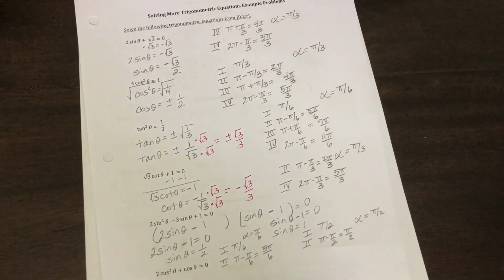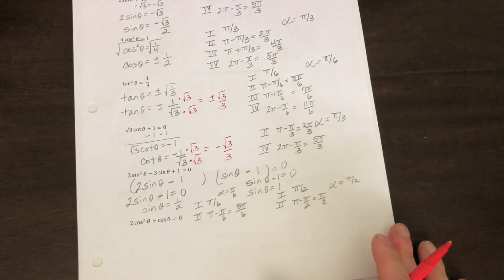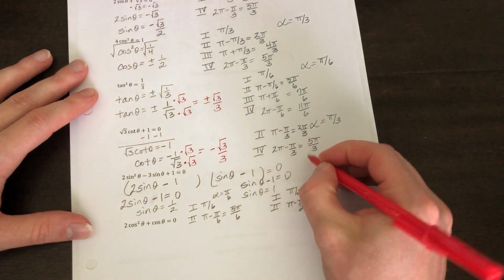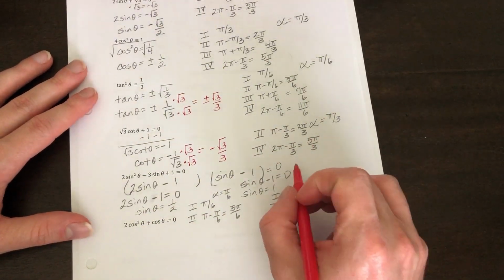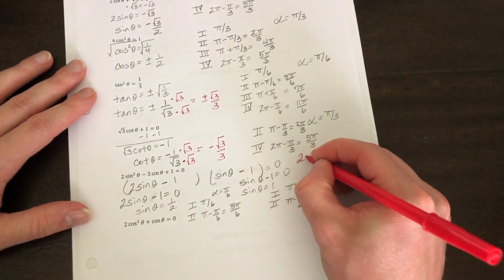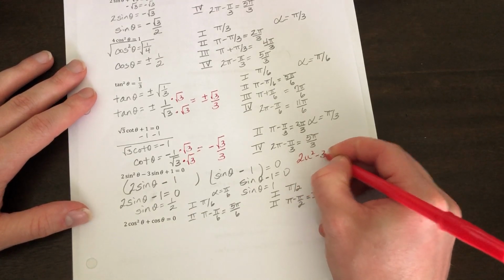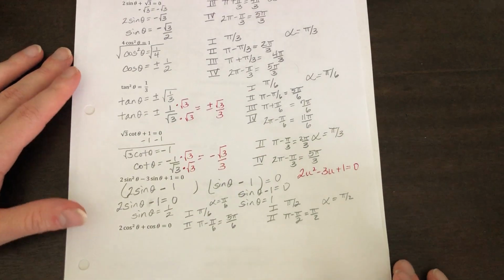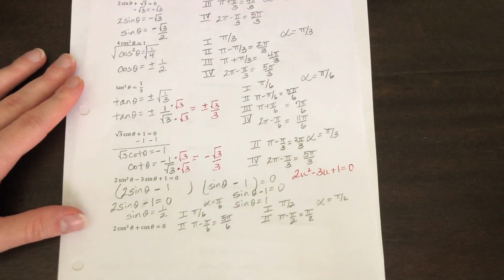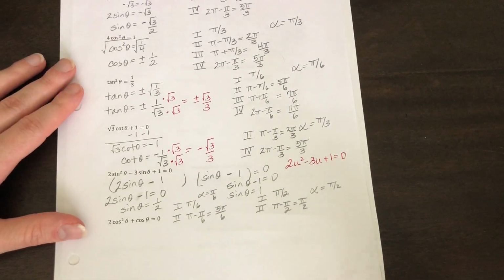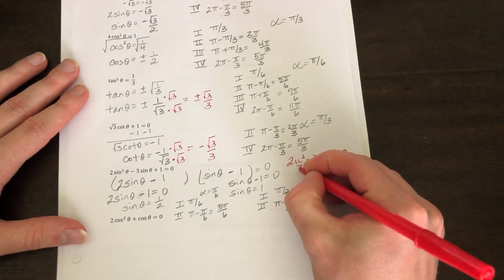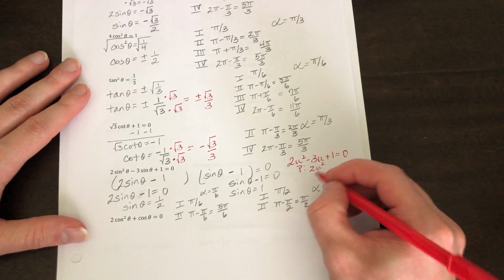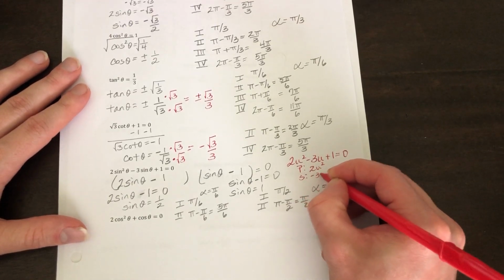Now, if you want to make this a little bit easier for yourself, if you're freaked out by the whole sine thing and factoring, I could have just substituted. So I'm going to say u is equal to sine. Okay, so I would be factoring this expression right here. And you can do box method or you can do PSF. They both work the same way. So your product would be 2u squared. Your sum is a negative 3u.